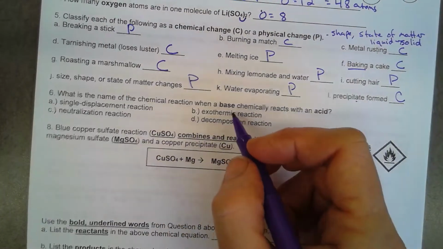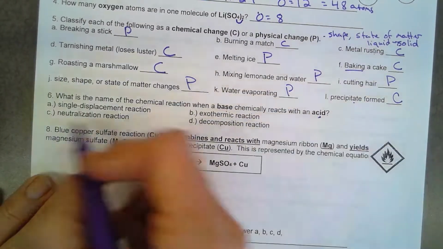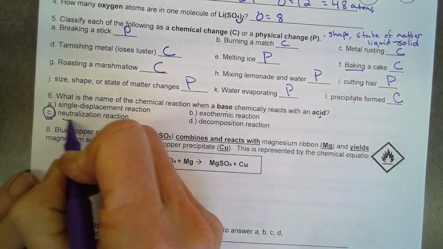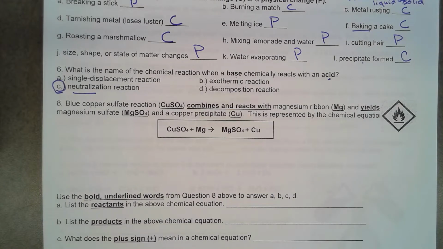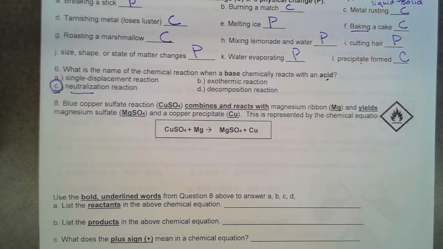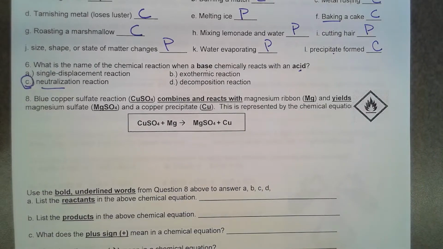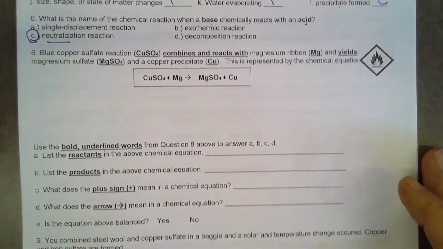What is the name of the chemical reaction when a base chemically reacts with an acid? We just studied that. That is neutralization. Blue copper sulfate and magnesium ribbon yields magnesium sulfate and copper precipitate. This is represented by this chemical equation. Use these words that are underlined above to answer.